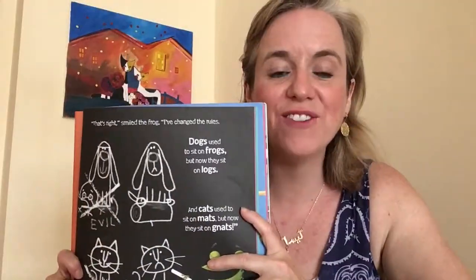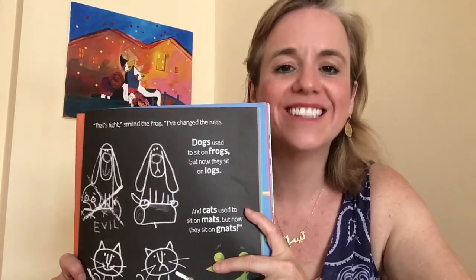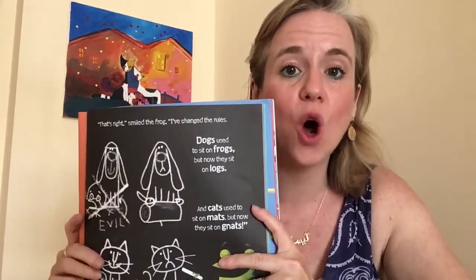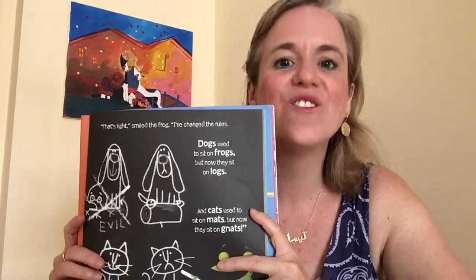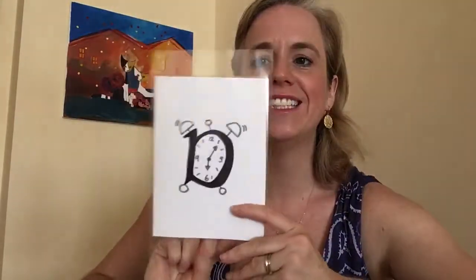Okay, so here we have three words: dog, frog, log. That's right, and they're in plural, so dogs, logs, frogs. Well done. And the vowel sound here is an O, okay? See the picture of a clock? O. Dogs, frogs, logs.